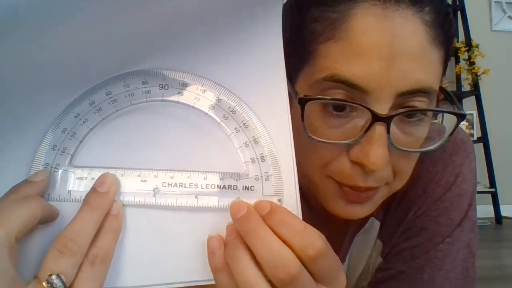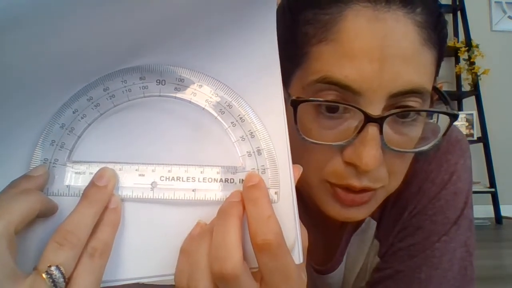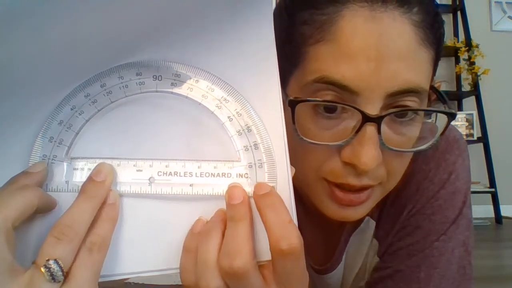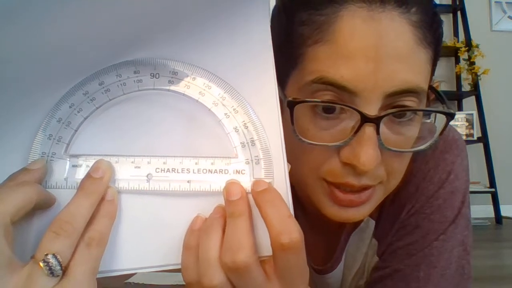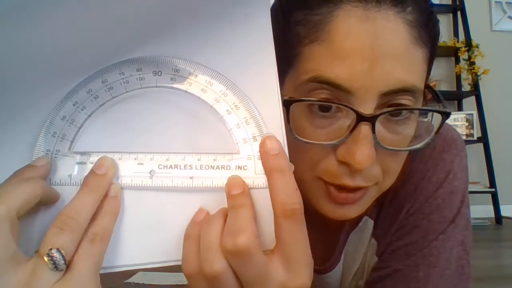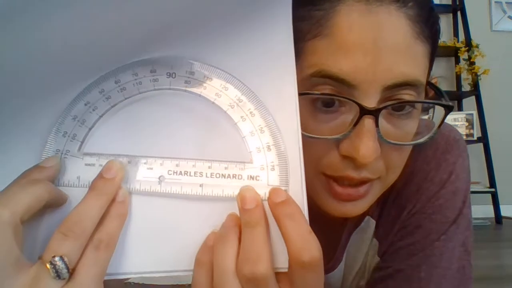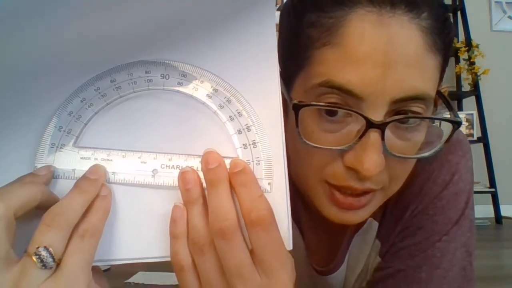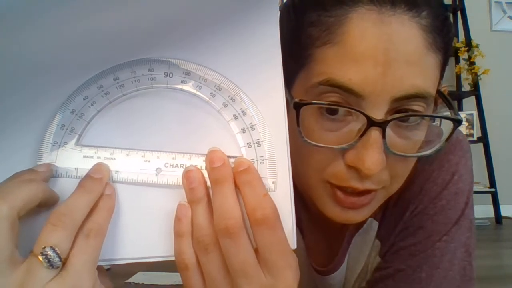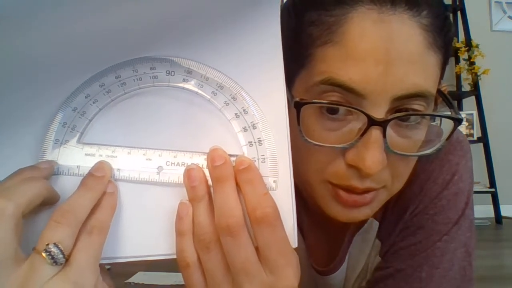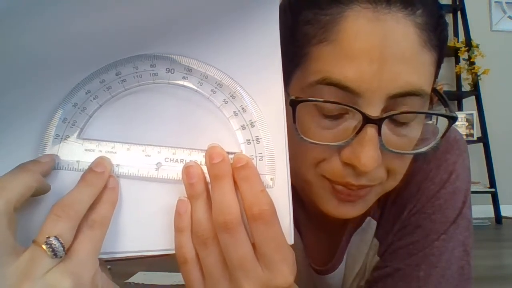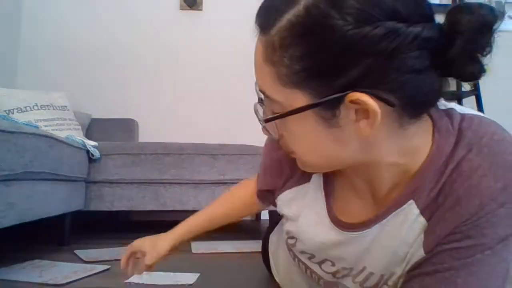Now if you're going to use the inside numbers on this side, this is a 0. But if you're using the outside numbers on this side, this right here is a 180. This side, if you're going to look at the outside numbers, this is a 0, but if you're going to look at the inside numbers, this is a 180. Now, it might make more sense if you watch me measure an angle.